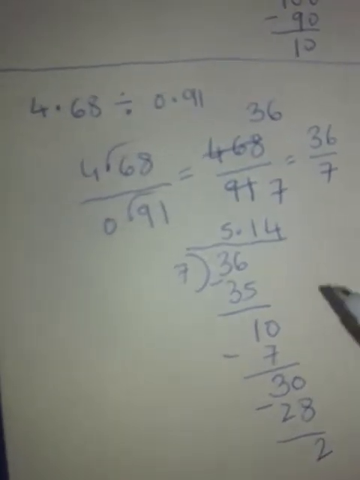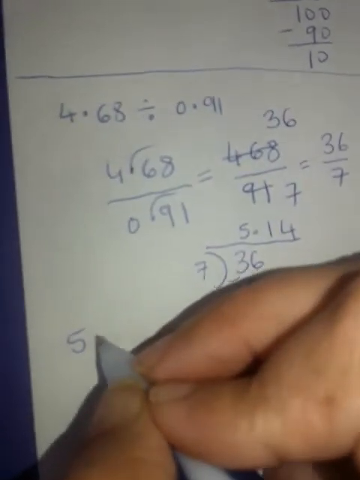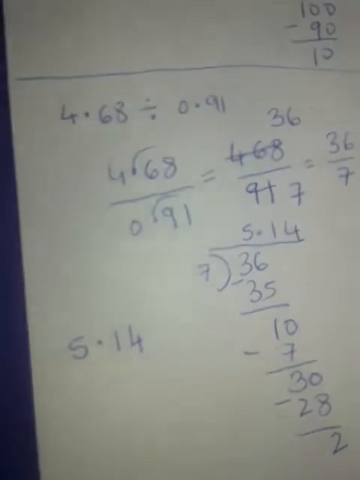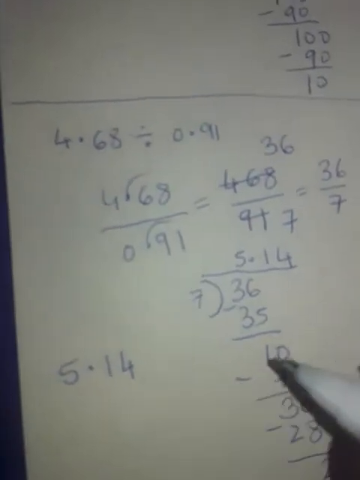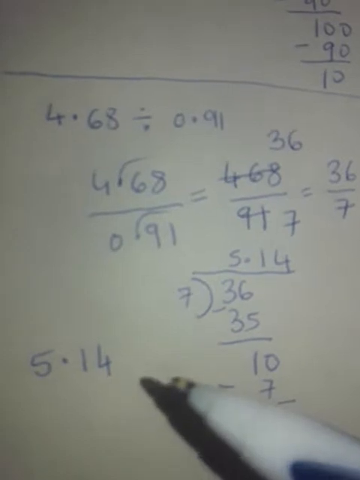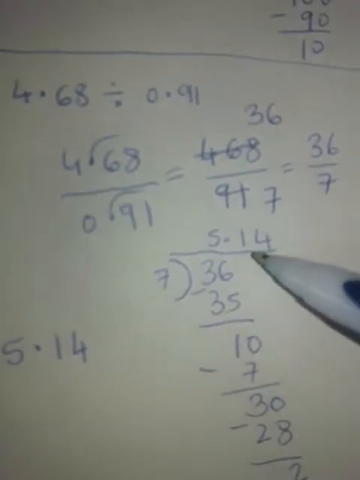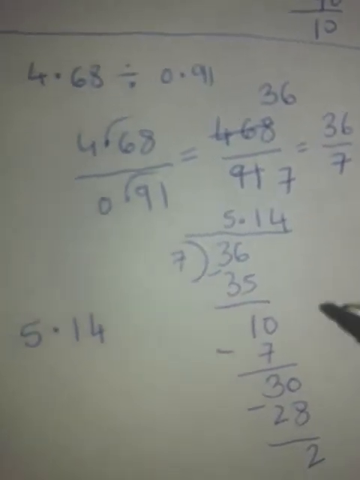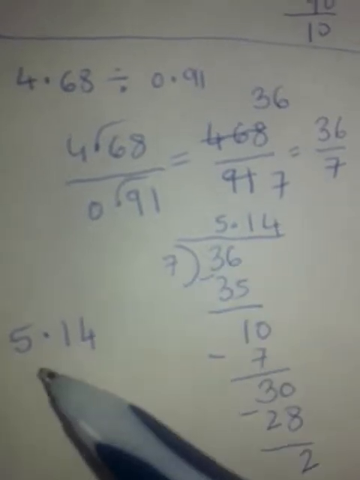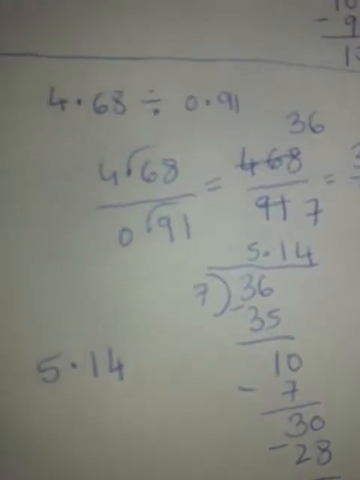2, this will go on. So your answer is 5.14. See, in the given options, you have to see whether it is up to 2 decimals, 3 decimals, and likewise you have to continue. Here we have stopped after 2 decimal places.